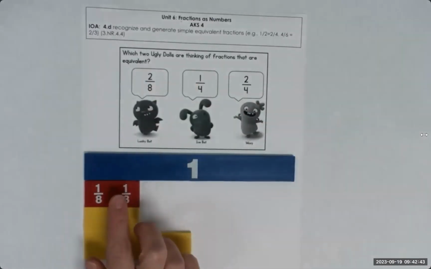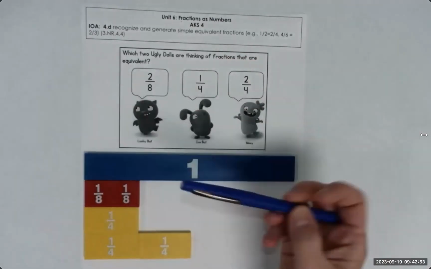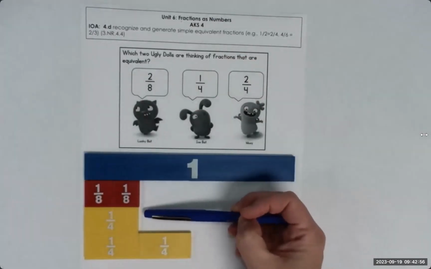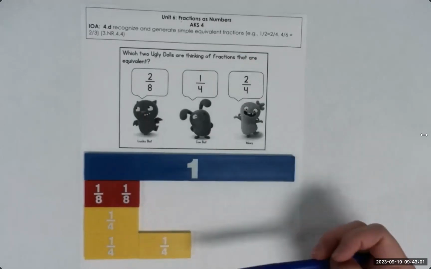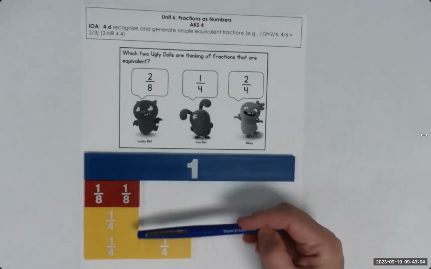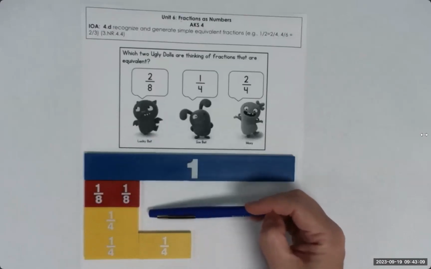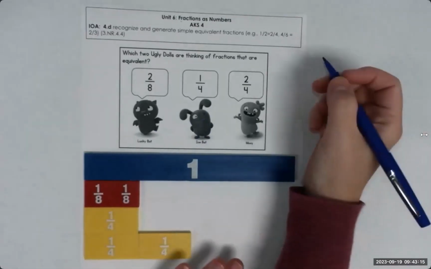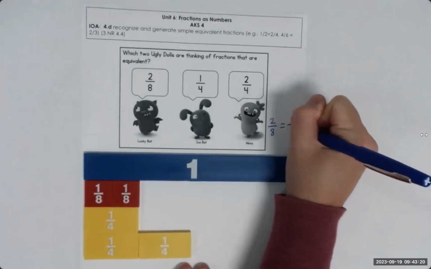And remember that the denominator tells us how the whole is partitioned, right? How many equal parts are in our whole. And then our numerator tells us how many of those parts we need. So we have Lucky Bat with 2/8, we have Ice Bat with 1/4, and then we have Moxie with 2/4. So when I line all of those values up, I can clearly see that 2/8 of Lucky Bat is the same as Ice Bat's 1/4. So I can write that equivalency to show that 2/8 is equal to 1/4.